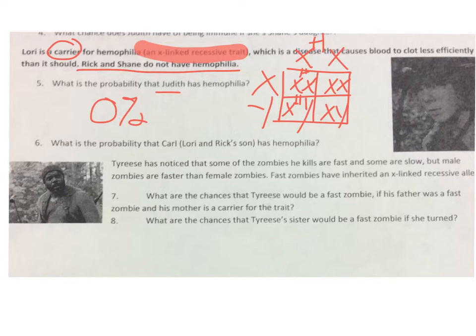Now, the probability that Carl, who is their son, has hemophilia is different, and you should be able to look at that Punnett square and tell me. You're going to do similar Punnett squares for numbers 7 and 8.